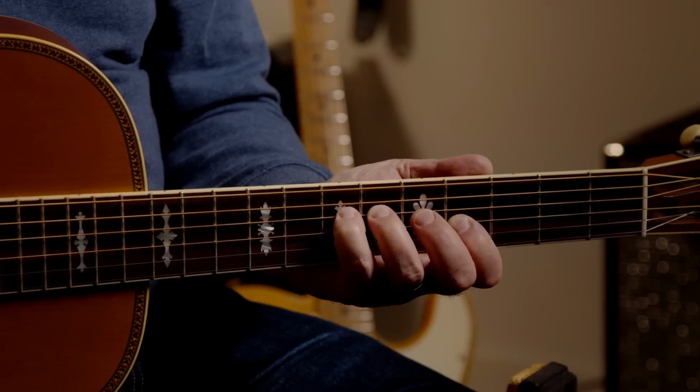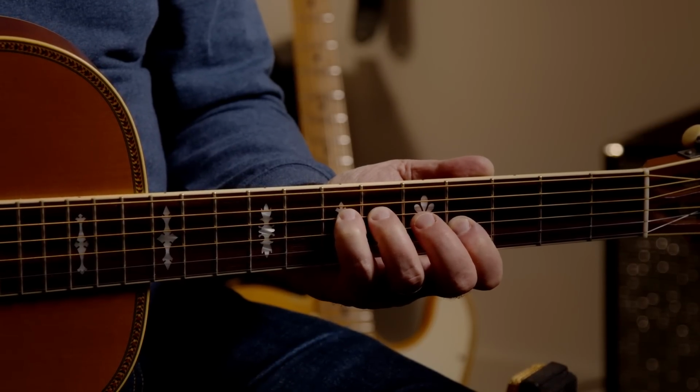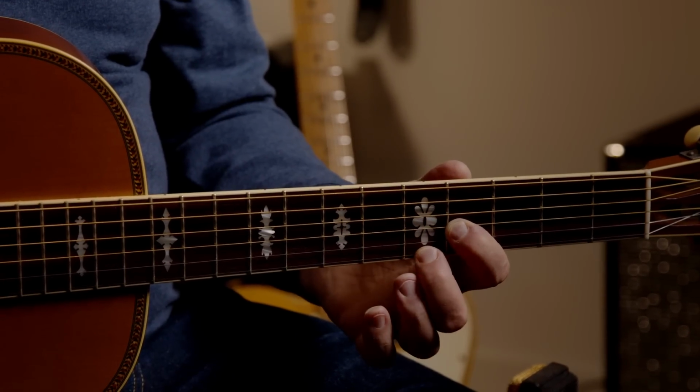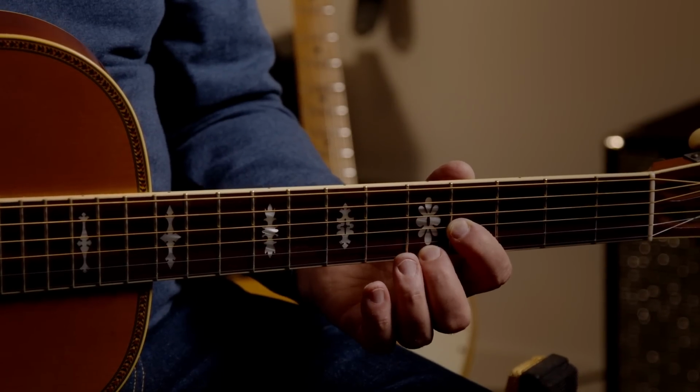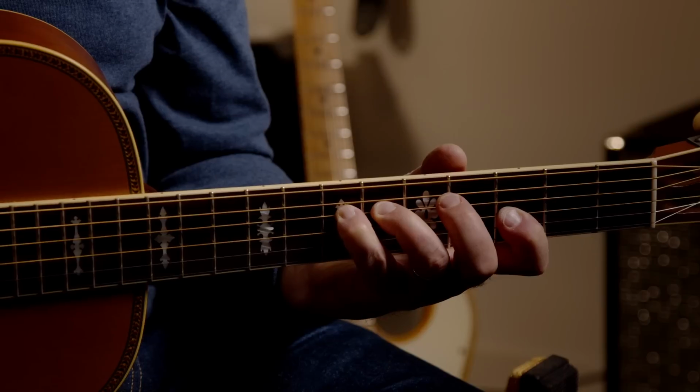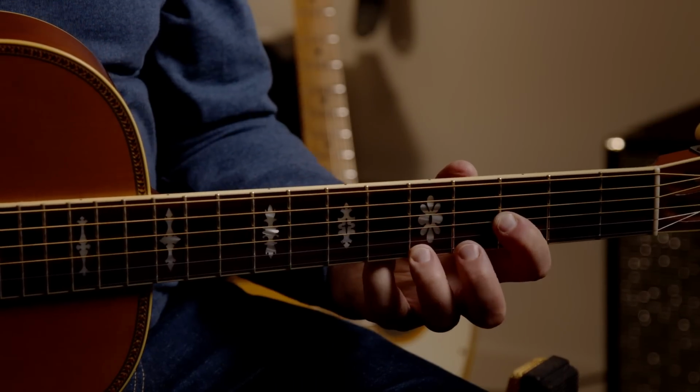Also interesting, I think, is that this is a major second, meaning 2 half steps. And this is a minor seventh, right? So if this was a minor second, this would be a major seventh. So there's this inverse relationship.